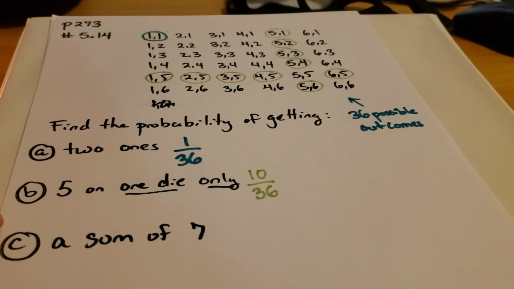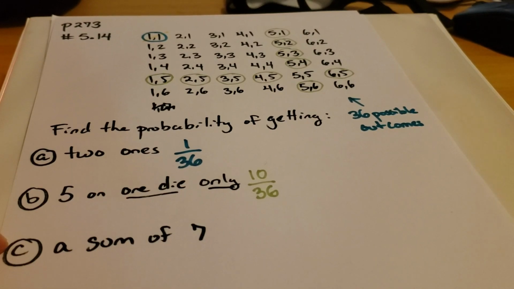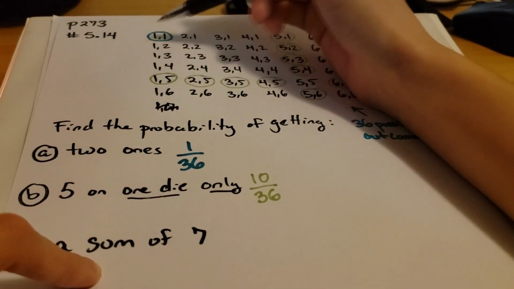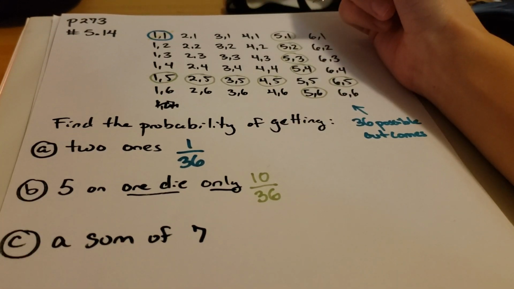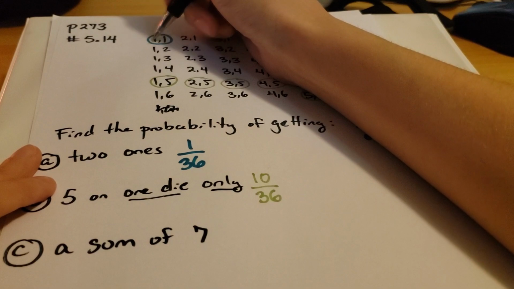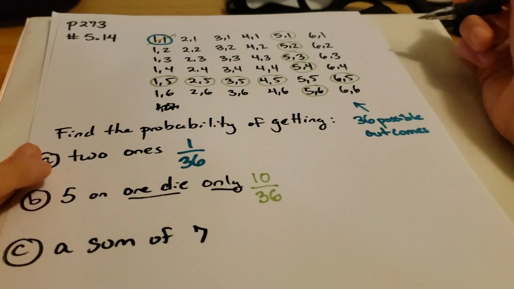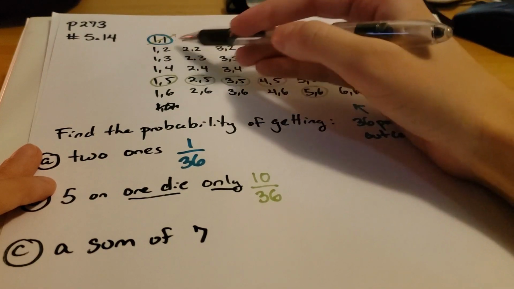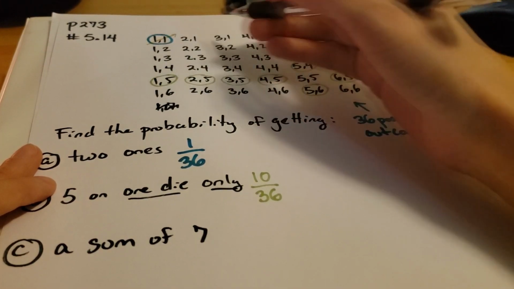Okay, so the next problem is asking for the probability that the sum on the 2 dice adds up to 7. For this one, again, this is like the problem we did in the other video, right? If you've listed your sample space out in this manner, we can easily see what the sums on the different pairs of numbers on dice are if we go across the diagonal.